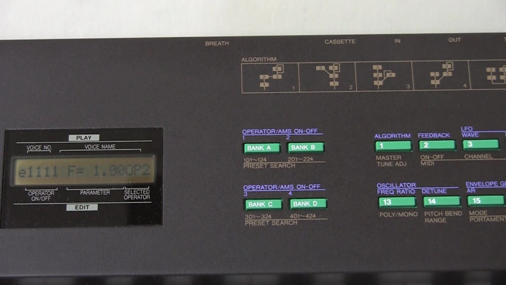So if we raise it to 2, that was 1. That was 2.